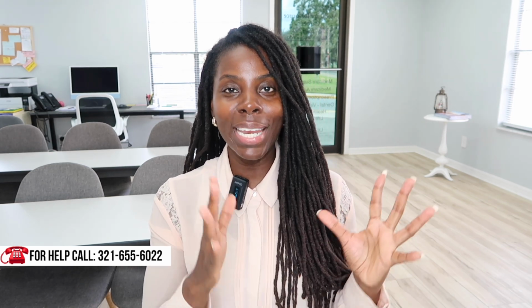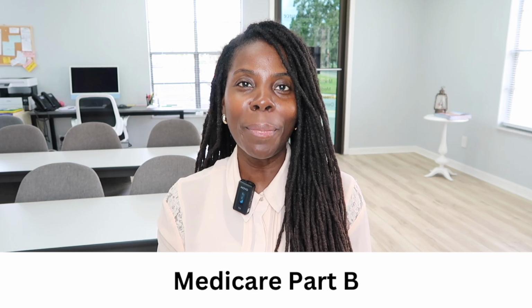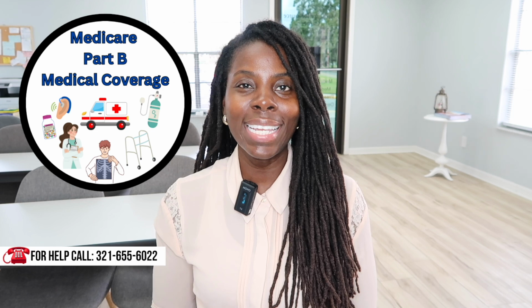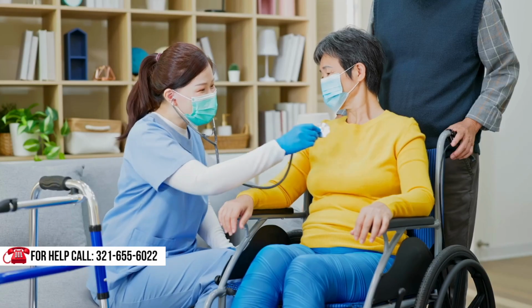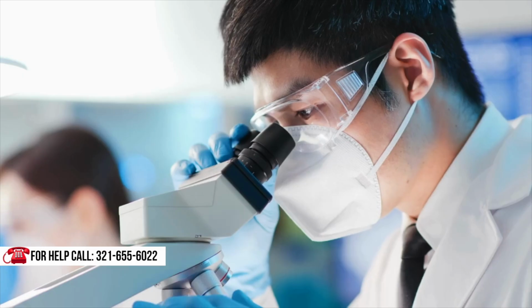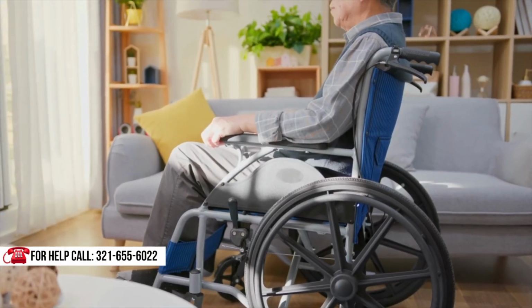So we talked about Medicare Part A. Now let's talk about Medicare Part B. Medicare Part B is your medical insurance coverage. So it's going to cover things outside of the hospital, okay? So it's going to cover your doctor visits. It will also help with home care as well. Medicare Part B will help with labs, diagnostic procedures, durable medical equipment. It will help with certain tests and treatments and things.